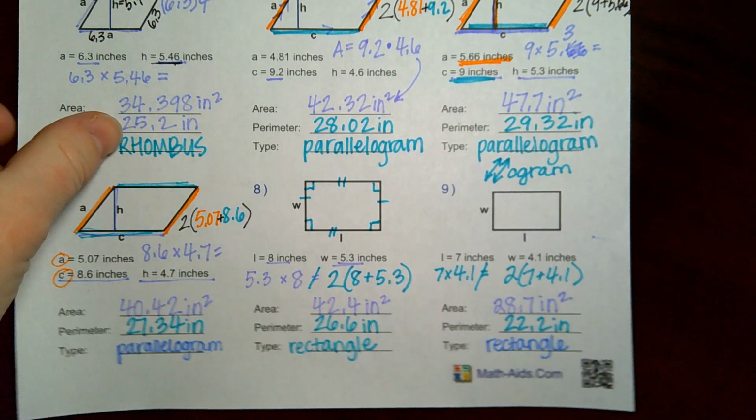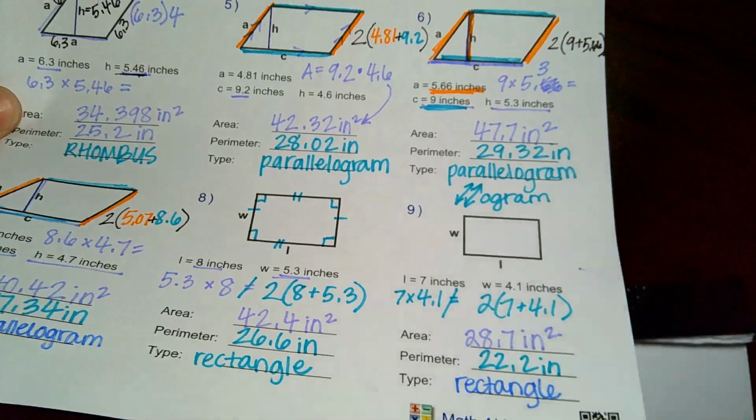This is what I'm going to have you do. I would like for you to get your notebook out, and we're going to learn one new formula for area. And you'll have time. I'm going to start by titling my page.